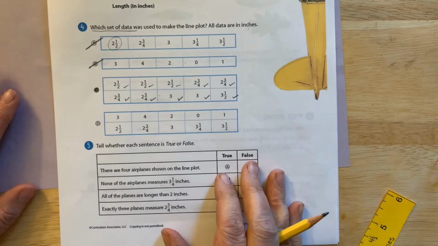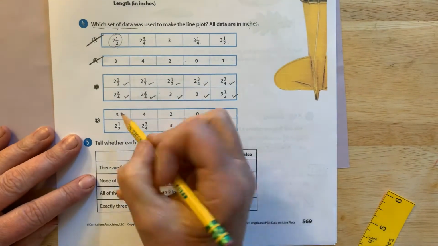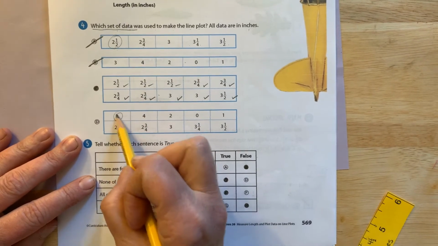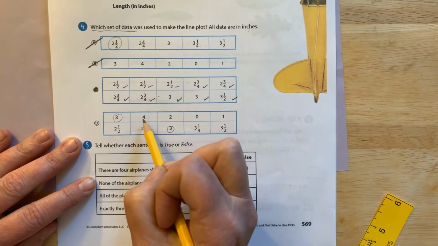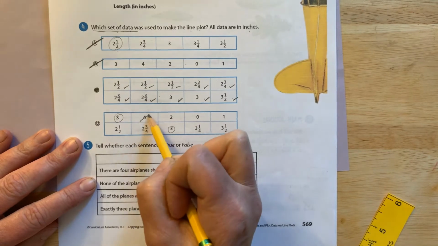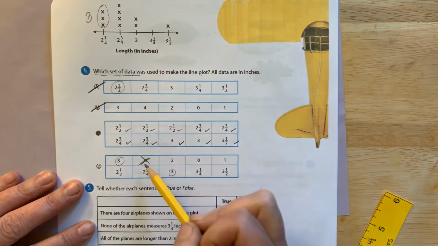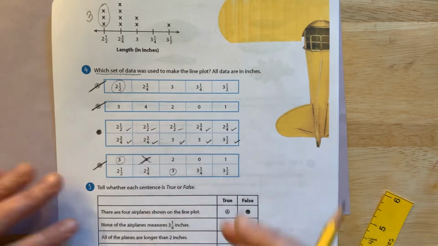Now, why is D not right? Oh, in D there's 2 3s. That worked. Oh, there's not a 4. That didn't work. Notice that there's no 4s up here. So that's why D doesn't work.